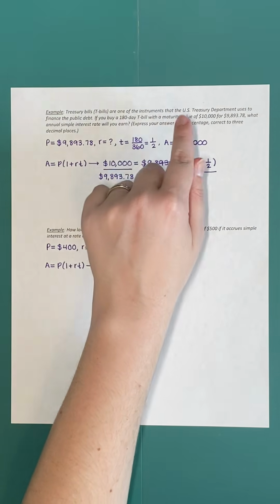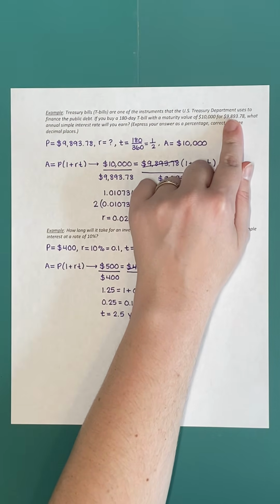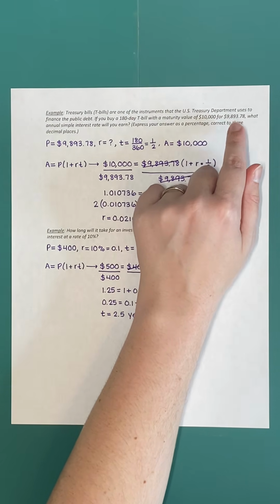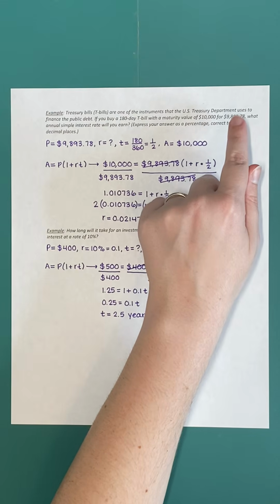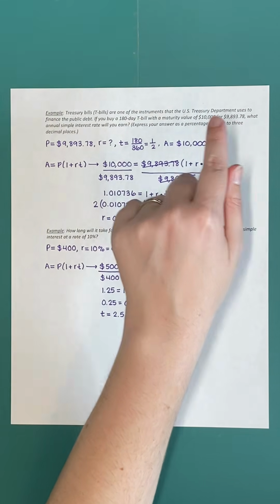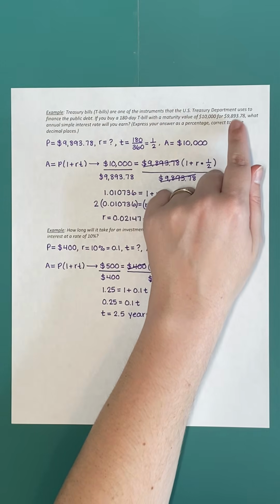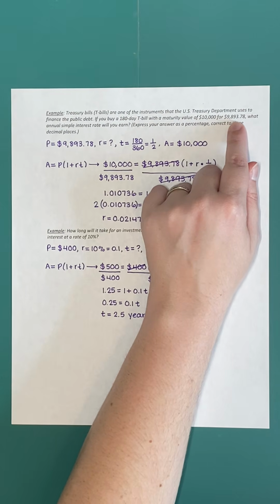Now, it said that we bought this particular investment that's going to be worth $10,000, and this is how much we paid for it. So this is actually going to be the principal. Remember, principal is always going to be smaller than the account balance, than the future value. So the general idea here is we essentially invested this much money, and by the time the investment ended, this is how much we had as a result. This was the total value of the account. So this is the value that the account started with, and this is the value of the account once the investment ended. So this is going to be our value for principal.